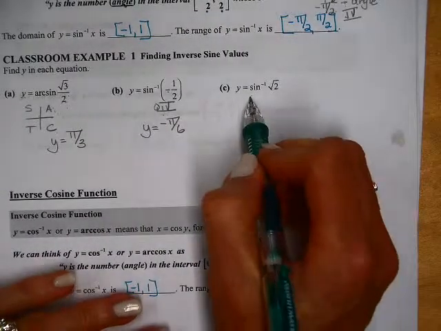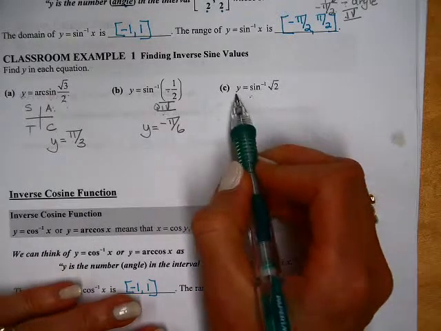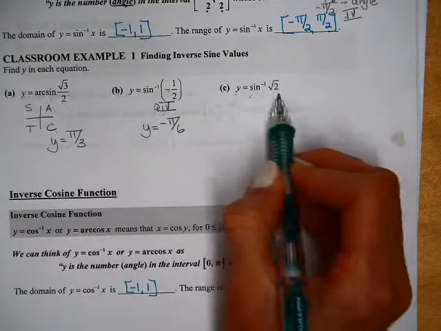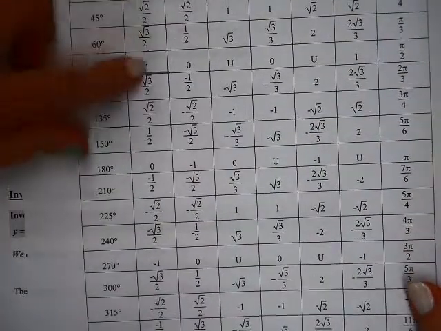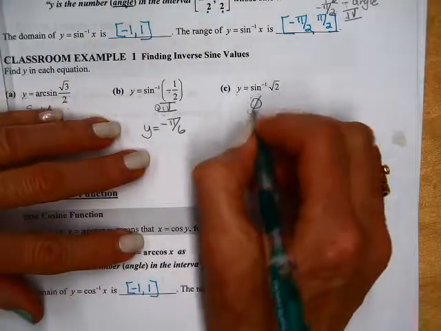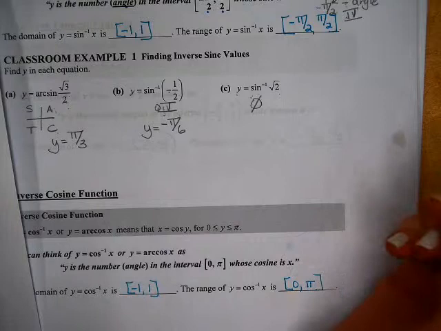All right, look at this one. They're looking for the angle in quadrant 1 or 4 that's got a sine of the square root of 2. Well, if I look down here in quadrant 1 for the square root of 2, there is none. So the answer is it does not exist. There is none. There is not one.